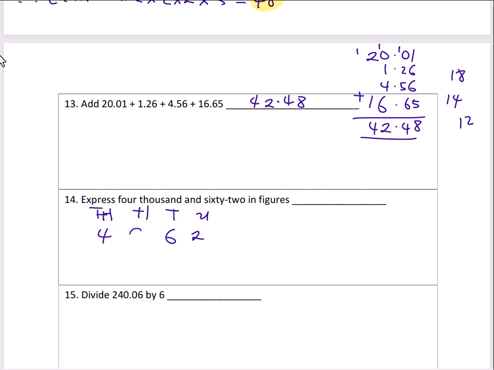So this is a placeholder, we'll just have 0 here. Now if you write 462, because that's the mistake most people will make, this is 462. So this 0 is very important. It's like a placeholder, so it helps us to align things. So this is 4062.